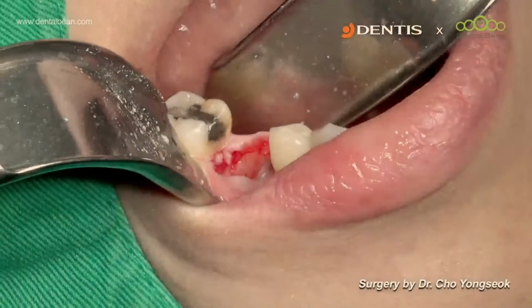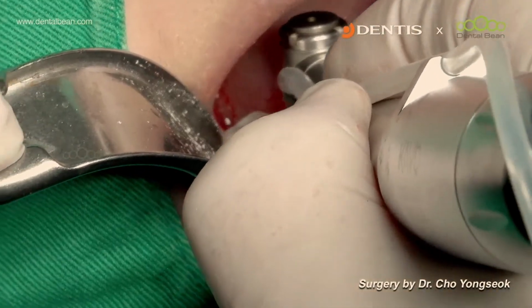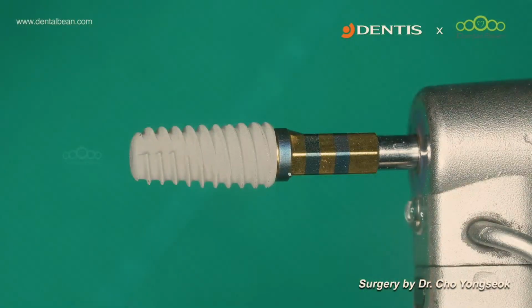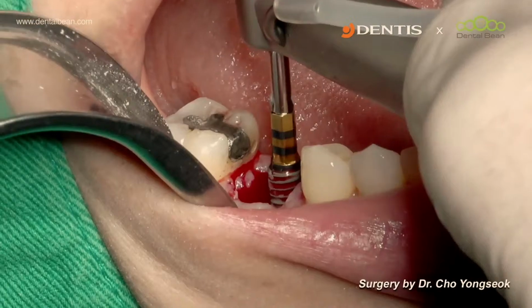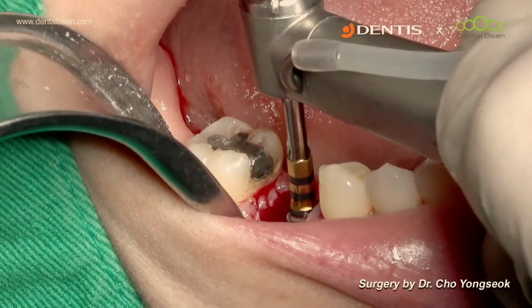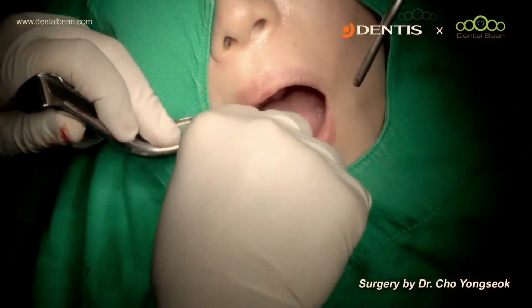After drilling, finally check the condition and the depth of the hole. It was the previous implant which failed to get primary stability on the left side, but this time I can get enough stability with the SQ implant.